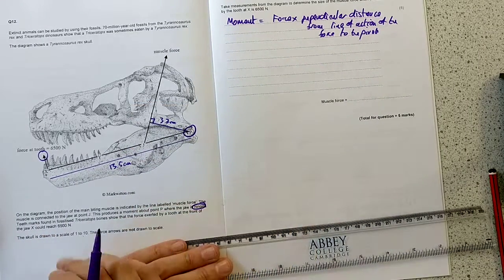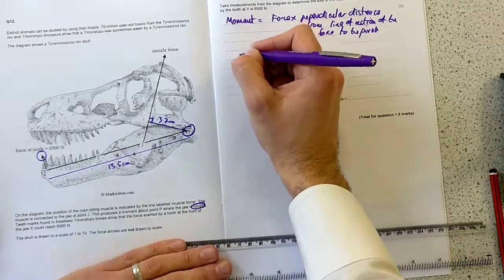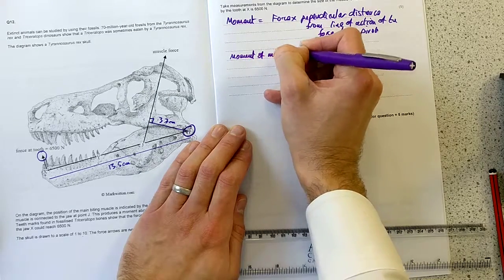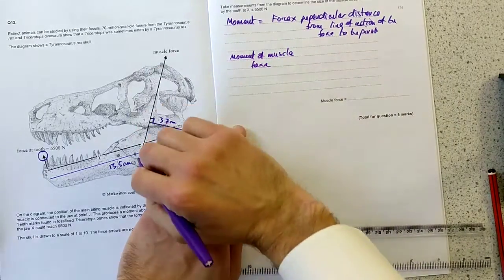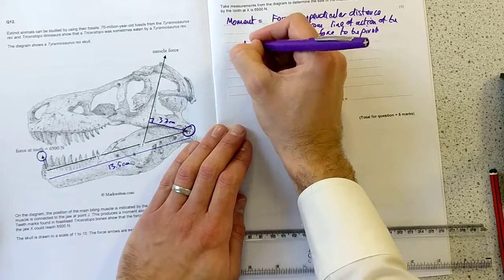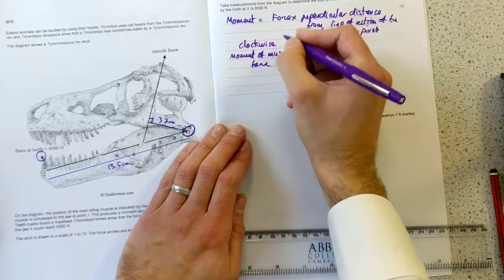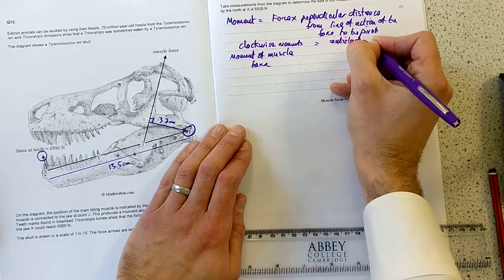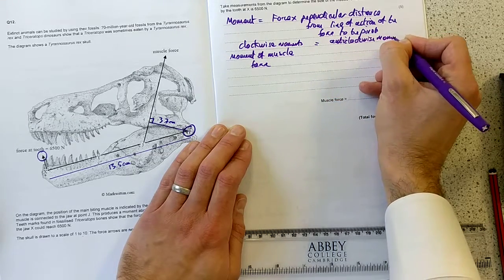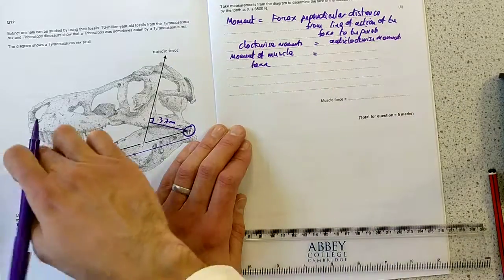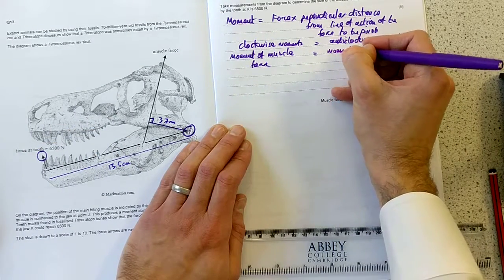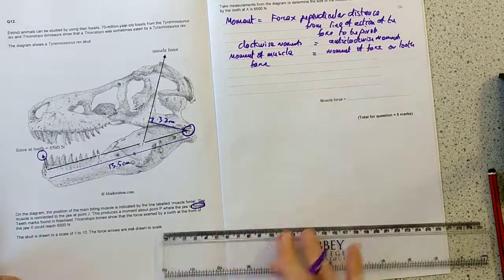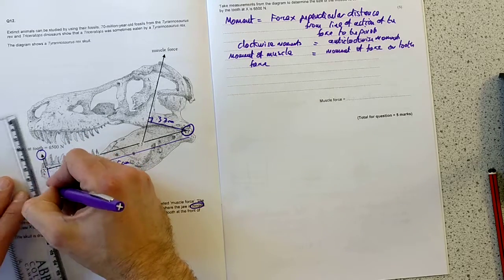Let's do the calculation then. So the moment of the muscle force, which is clockwise, moments need to equal the anti-clockwise moments. The moment of the muscle force must equal the moment of the force on the tooth, which I've already said is actually the other way, just a little bit confusingly, in that direction.